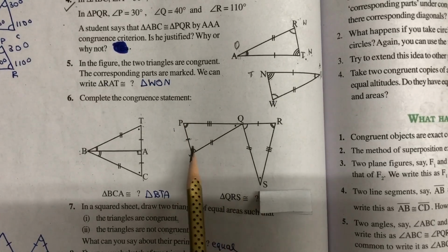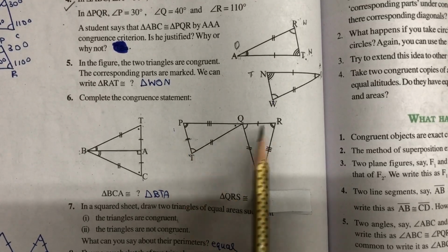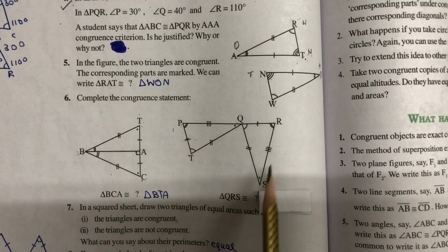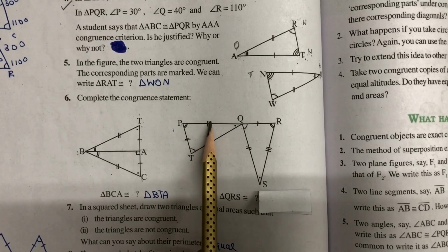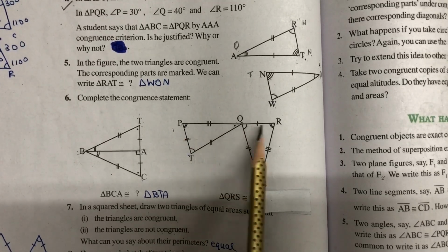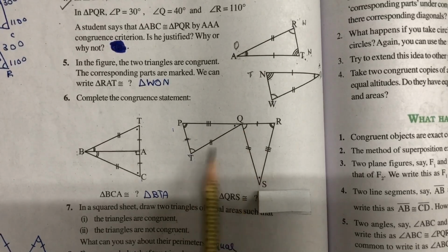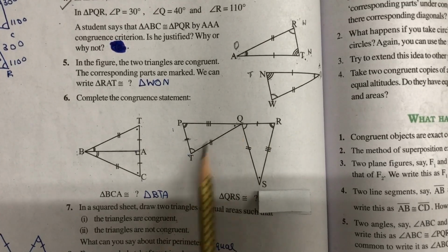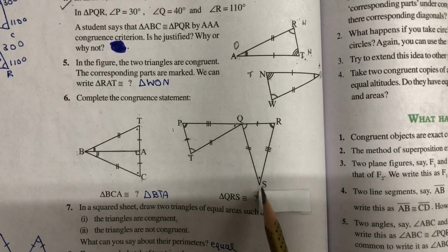We will see, it's very easy. QR is equal to PT. So PT, QR, S. The three lines should match with these three lines. So T, P, Q. These denotations show that these are all equal sides. One line means these two sides are equal. Two lines means this QT is equal to QS. These three lines mean PQ is equal to RS.